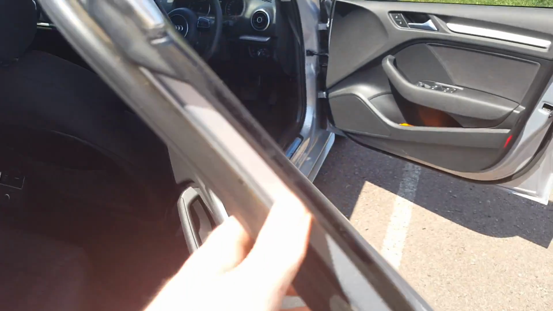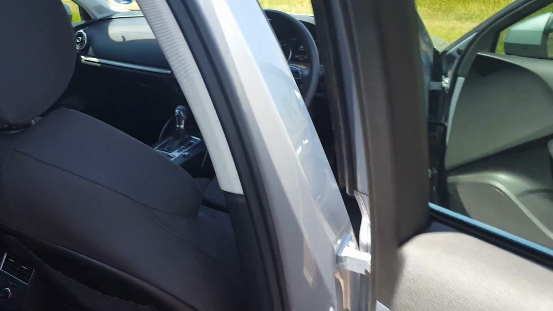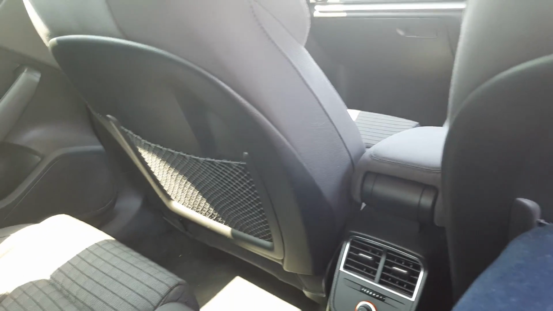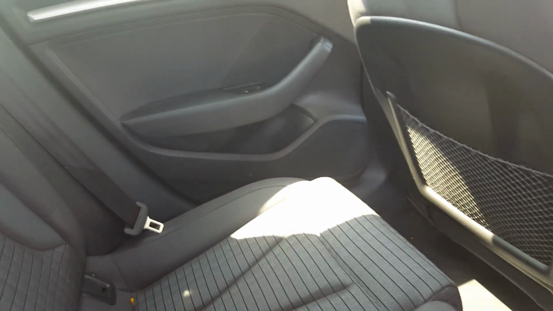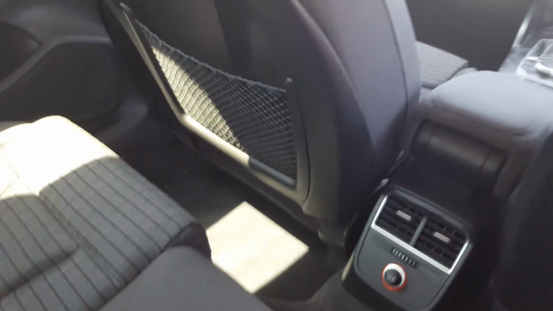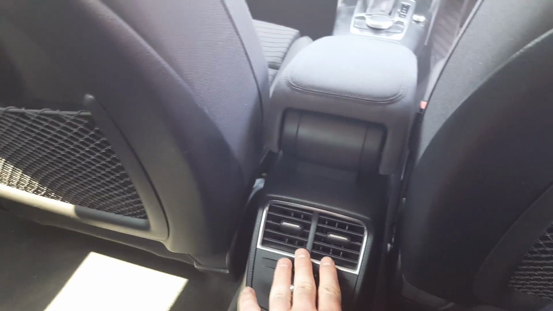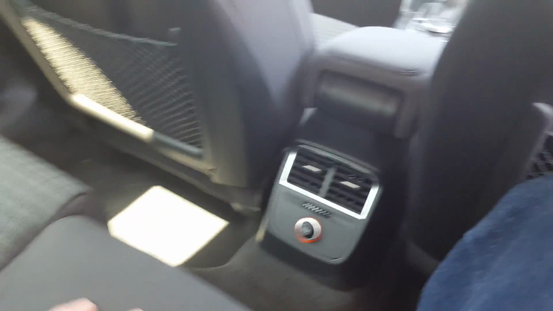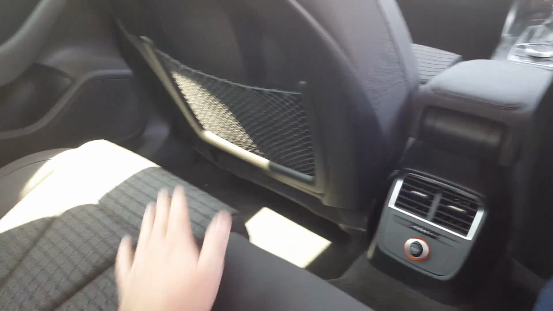Rear legroom, if I use the test of sitting behind myself, I've got the seat reasonably far back and there is sufficient legroom. It's not fantastic. My head is touching the roof, so not for tall rear passengers. No center armrest at all sitting in the back. We do, however, have rear air conditioning vents for the rear passengers. It says it's a 5-seater.